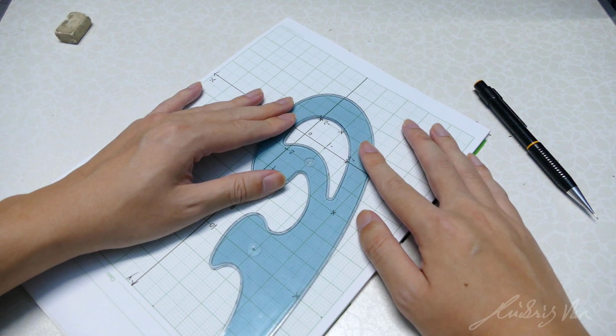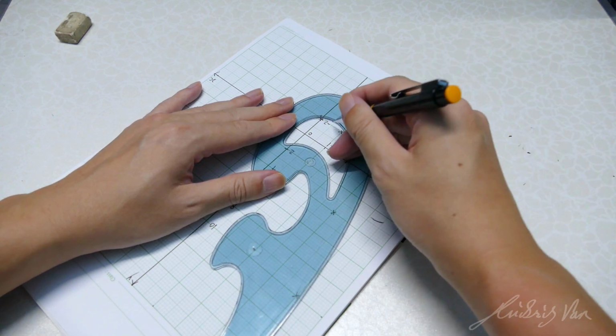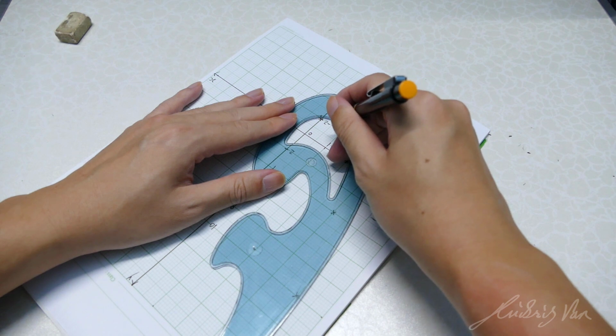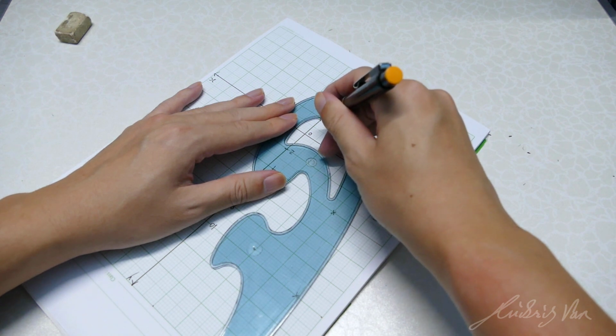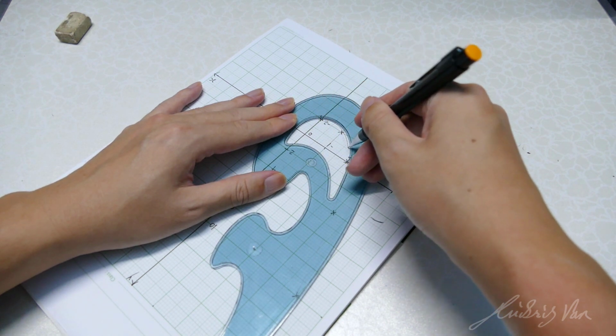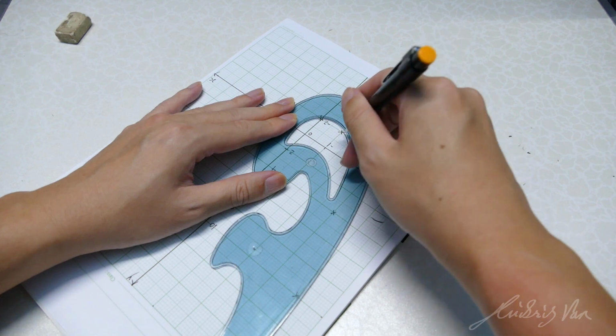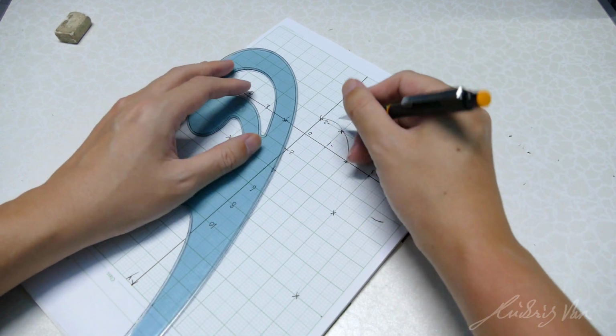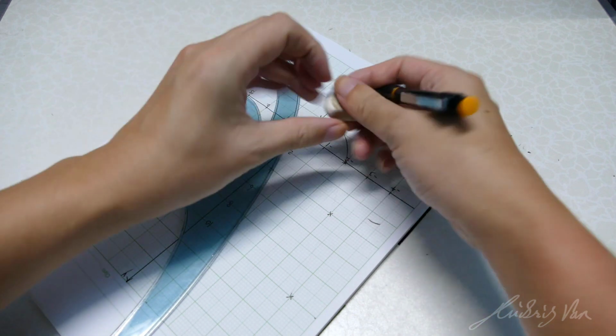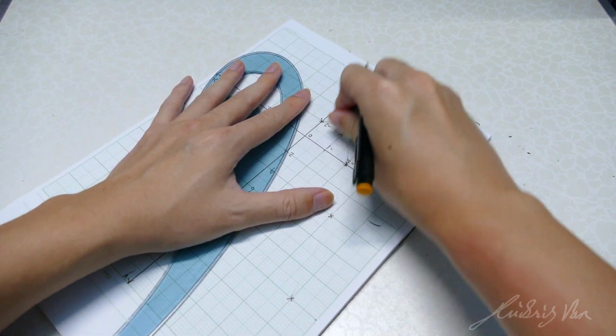So let me just emphasize, the minimum point is somewhere here. So the lowest point should be here. So make sure that it passes through 3 of the coordinates. Okay, let me just amend it a bit.